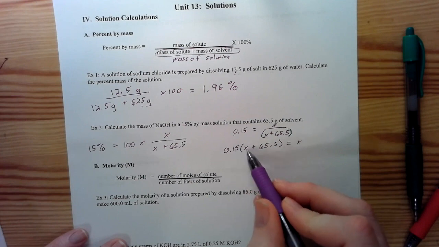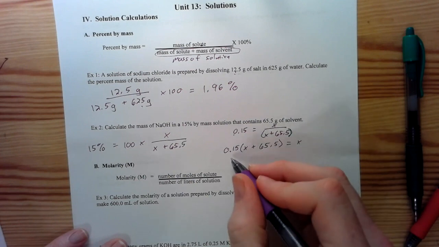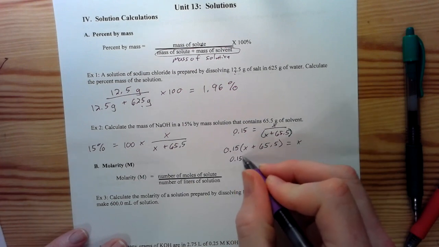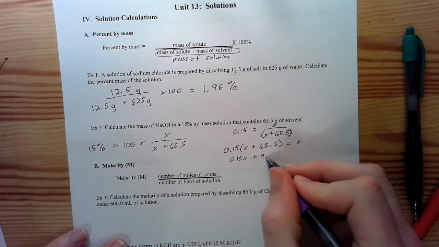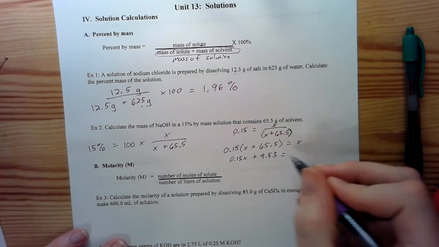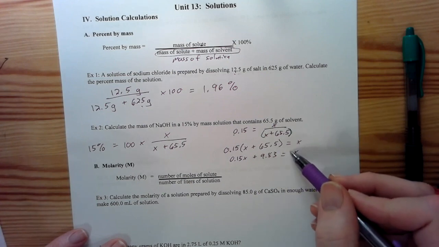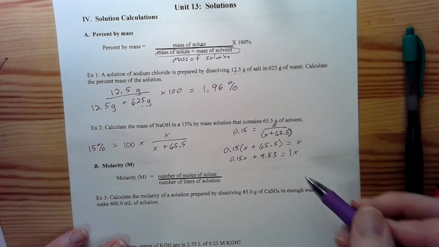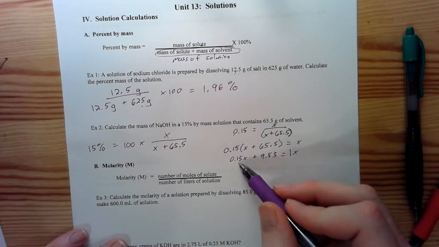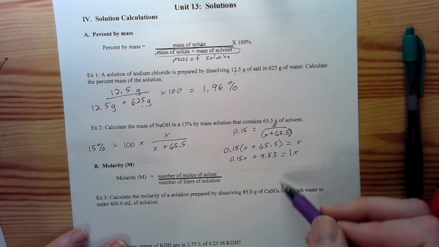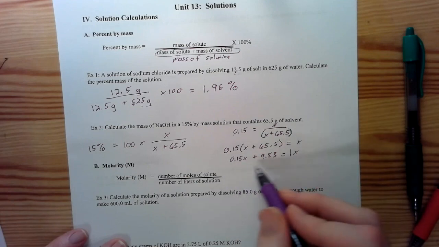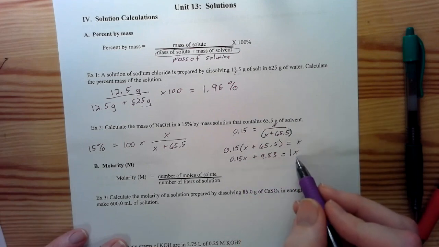And then you'll distribute that to everything, and you'll get 0.15x plus 9.83 equals x. Now remember that this is a 1x, an understood 1. So when we combine like terms, we're going to move this x over to the right side. So we'll subtract both sides by 0.15x.